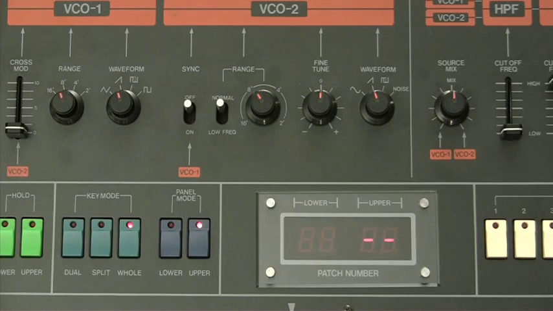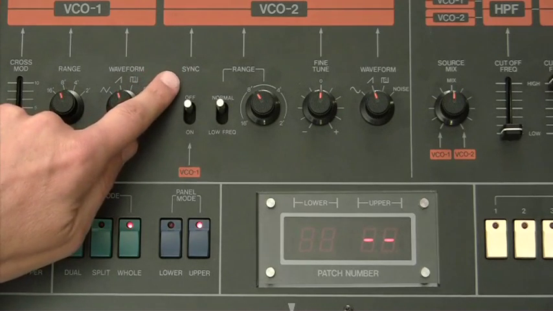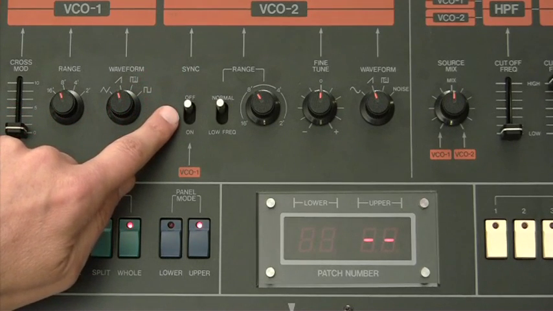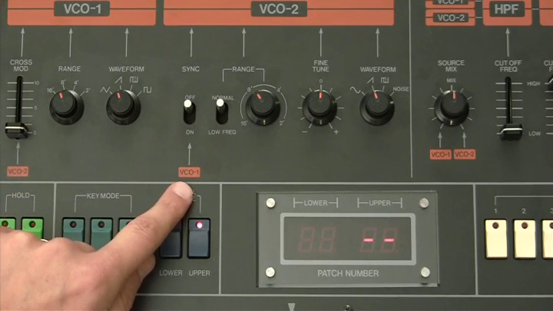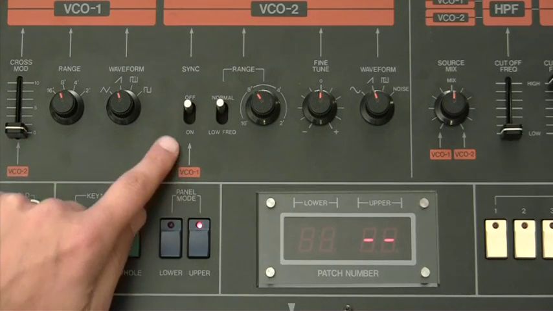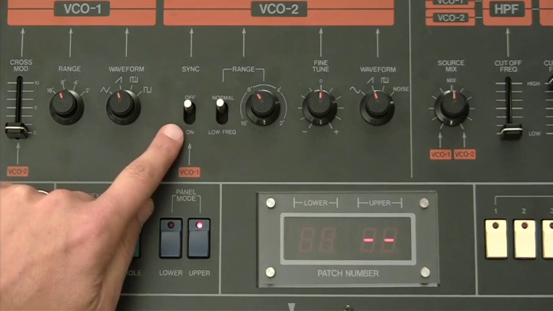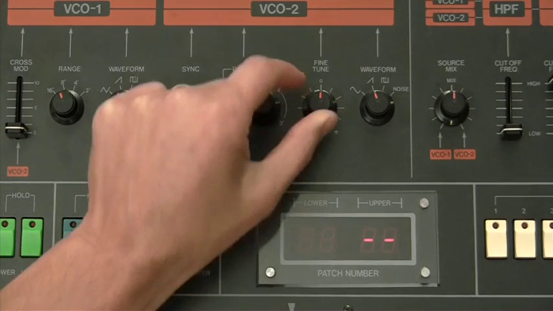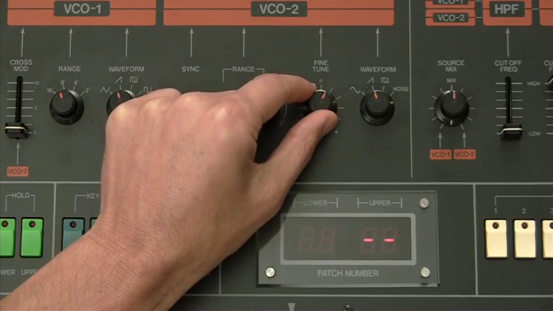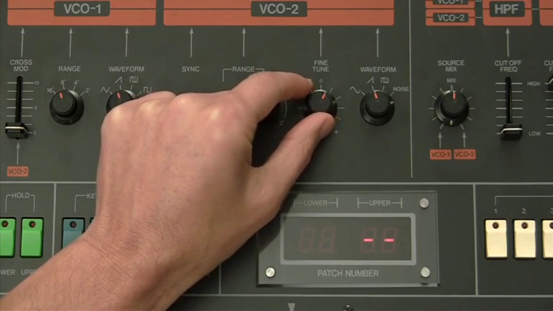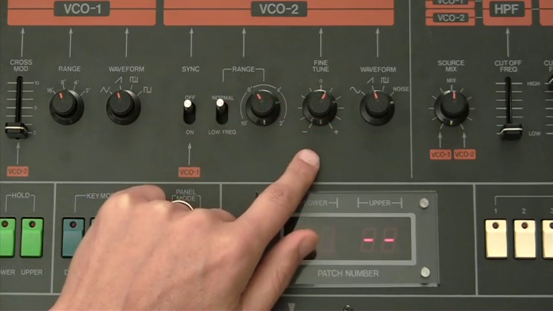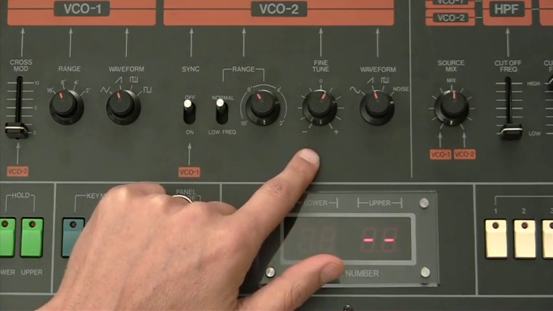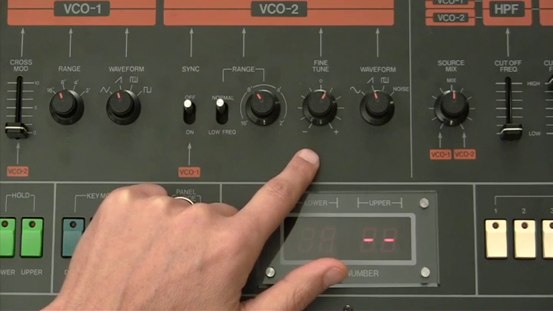Let's do the same with the Jupiter 8 here. Here we have the knob sync and it is placed inside oscillator 2. This means that oscillator 2 syncs to oscillator 1 if I switch this button. I made now a 2 oscillator type of sound and detune a bit the second oscillator. You can hear that the sound gets fuller because of the detuning by oscillator 2.